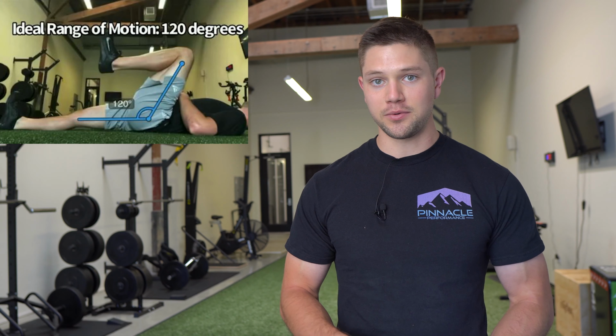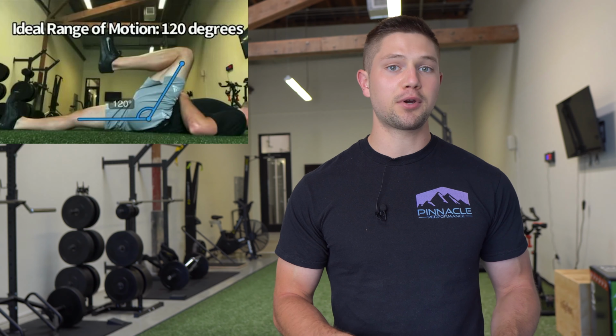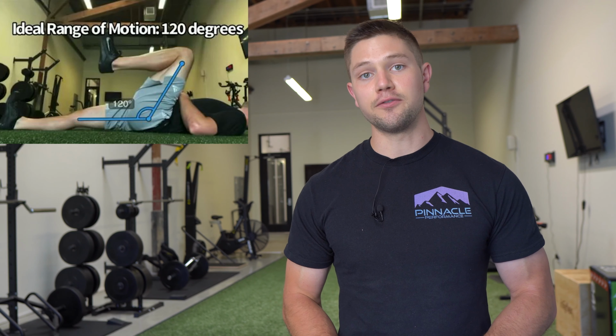If they get 120 degrees of hip flexion and it looks pretty clean, then that's an indication that this person probably is just missing internal rotation from the hip down into the foot for that pronation and dorsiflexion.